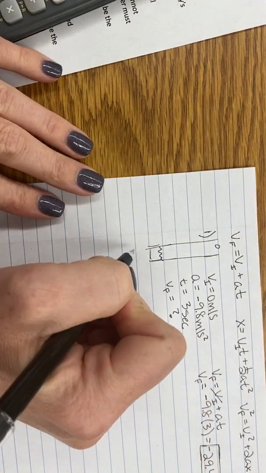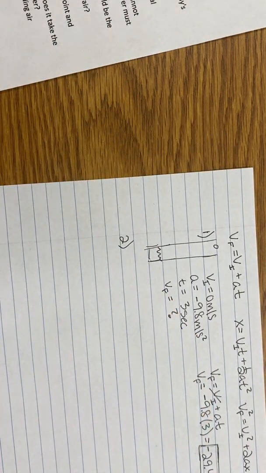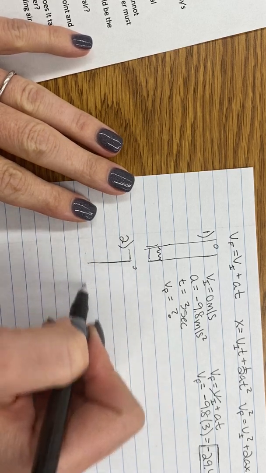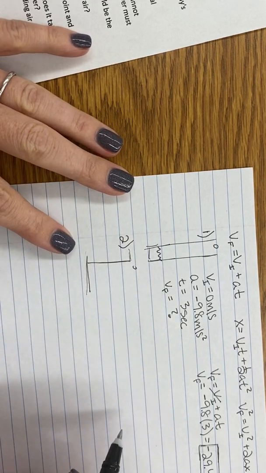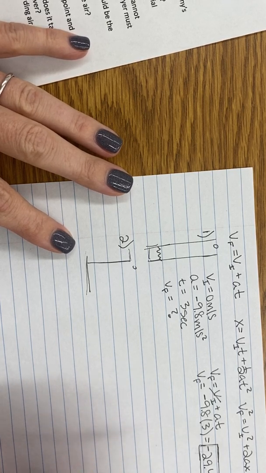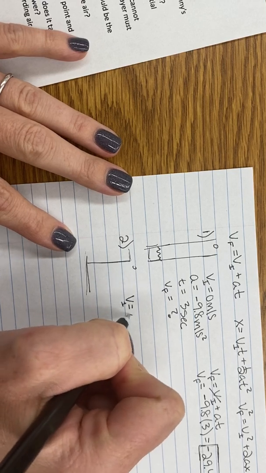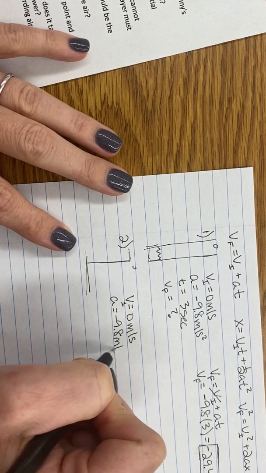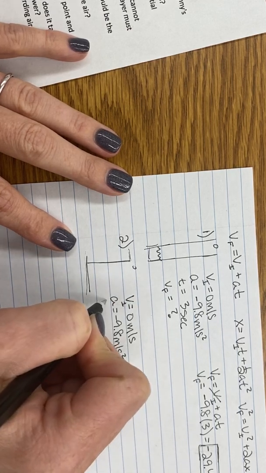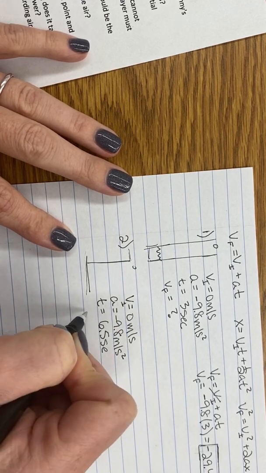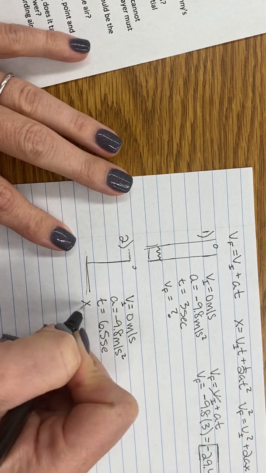All right, let's try number 2. A rock is dropped from the top of a cliff, so we're starting from a higher position and going to a lower position. And it strikes the ground 6.5 seconds later. How high is the cliff in meters? So my initial velocity is 0. My acceleration is negative 9.8. My time is 6.5 seconds, and I'm looking for my displacement.